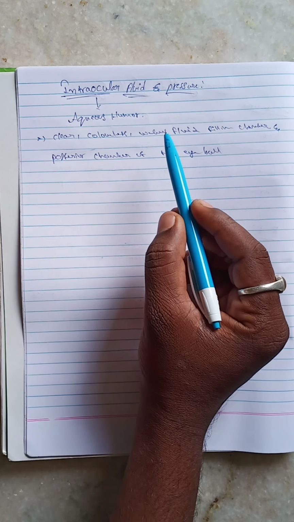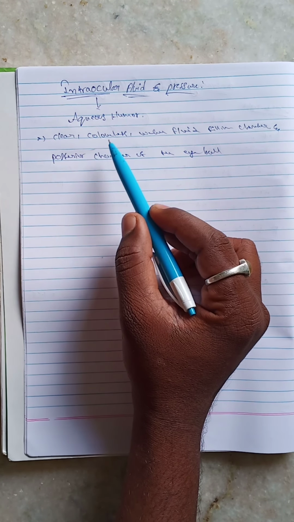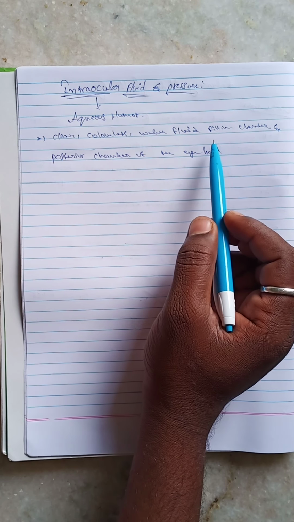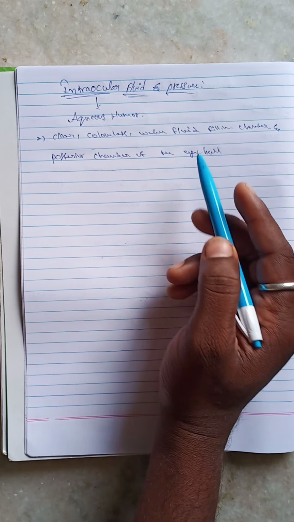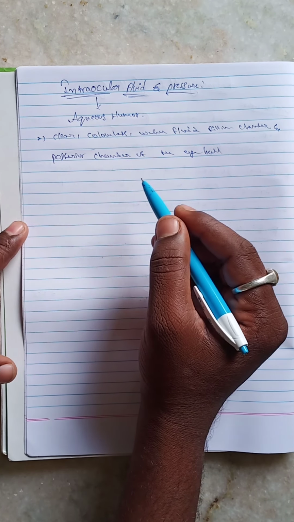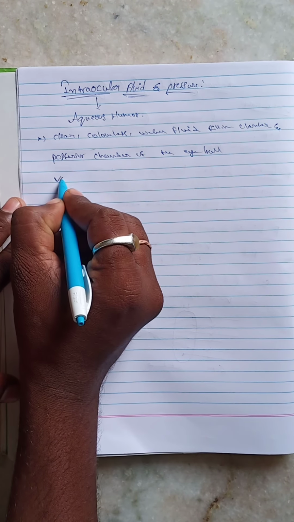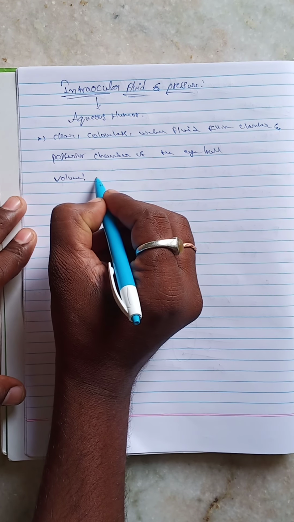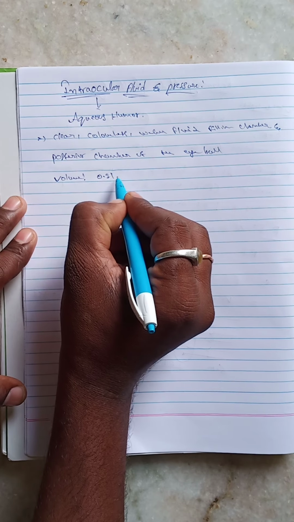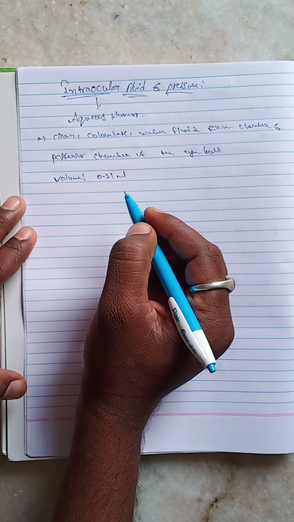So what is the intraocular fluid? It is a clear, colorless watery fluid filling the chambers of the eyeball, known as aqueous humor or intraocular fluid. What is the volume of the intraocular fluid? It is 0.31 ml.